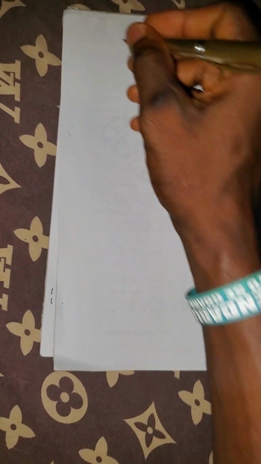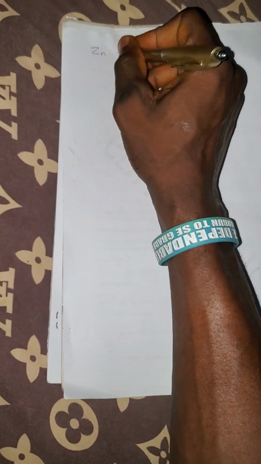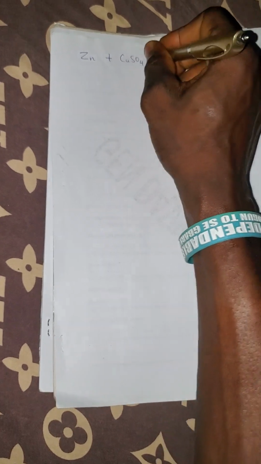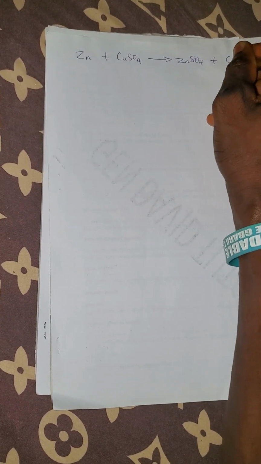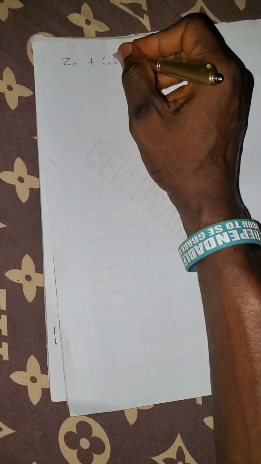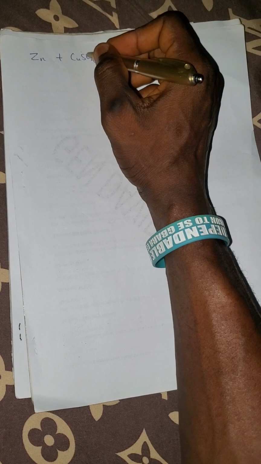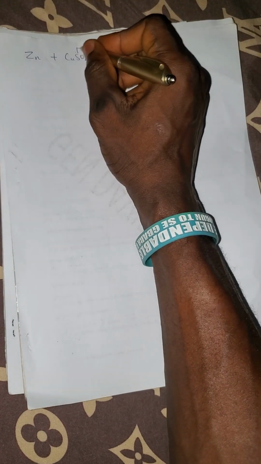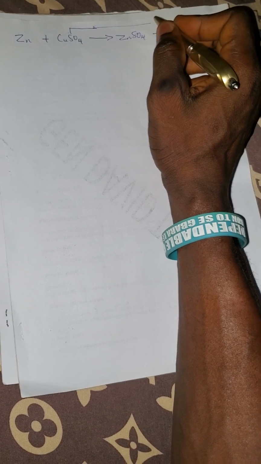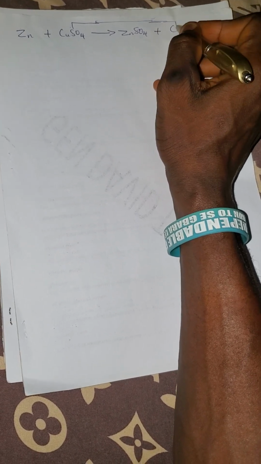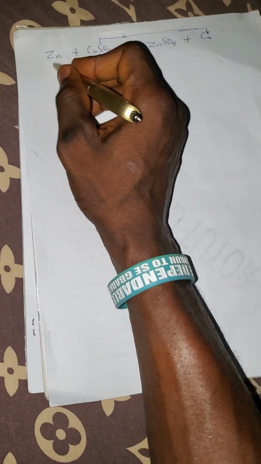If you have zinc plus CuSO4 to give you ZnSO4 plus Cu. Now check this. From this copper here to this place, what happened? And from here to here, what happened?